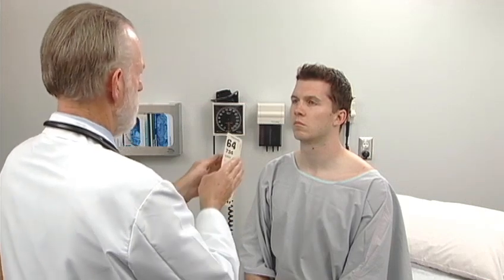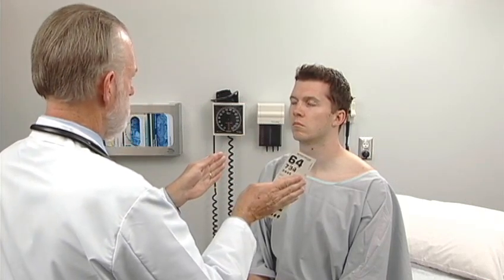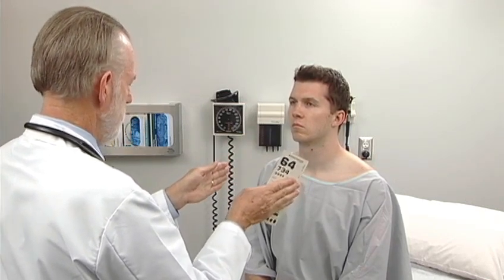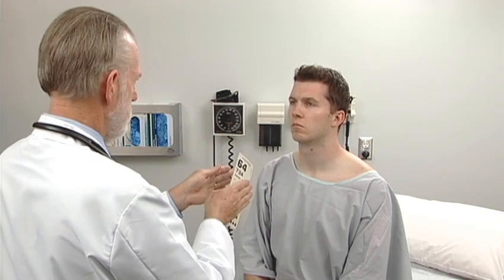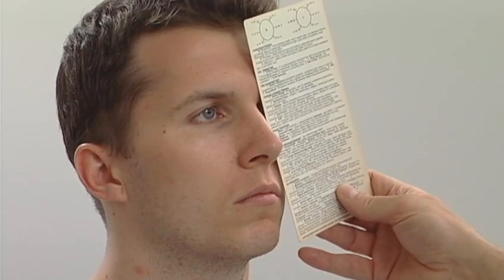If the eye has some muscle weakness, the eye will drift when it's not being used actively, and it will come back into alignment. So again, cover, uncover, cover, uncover. Okay, and he's normal.